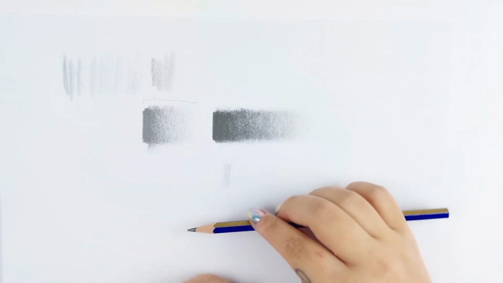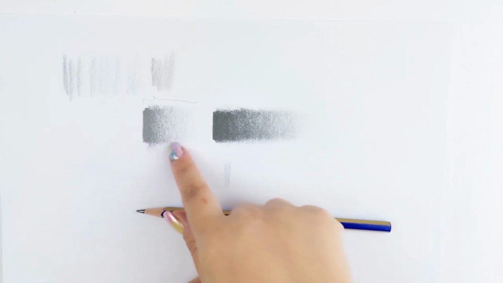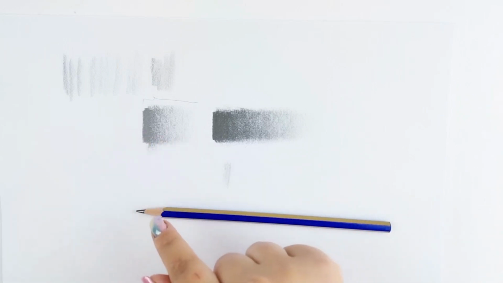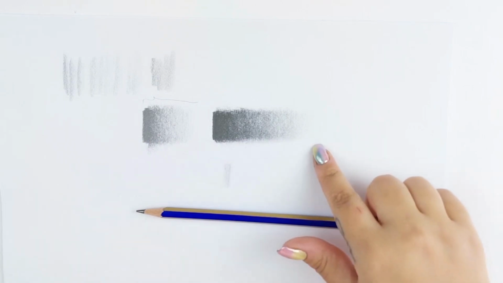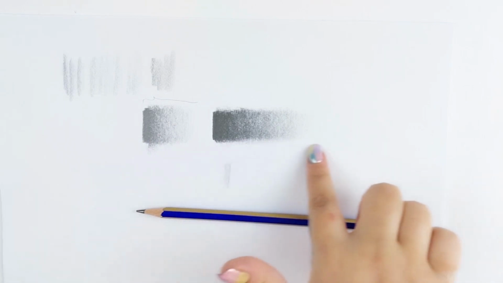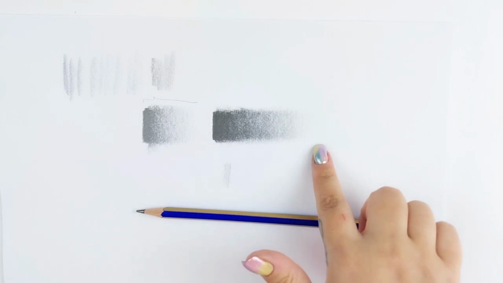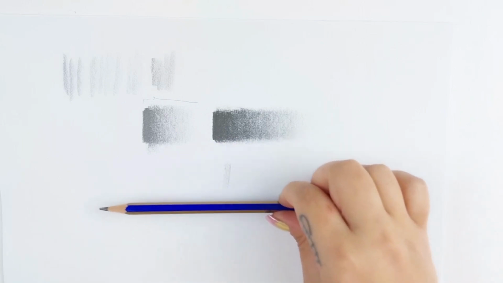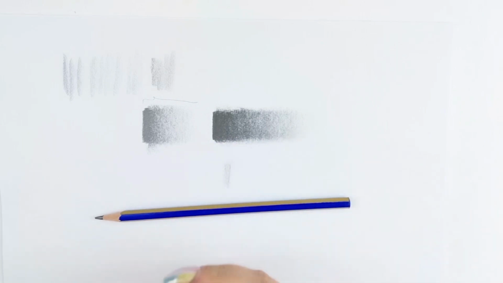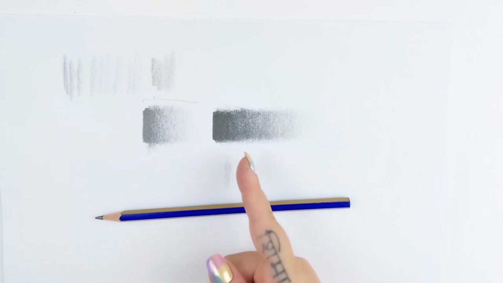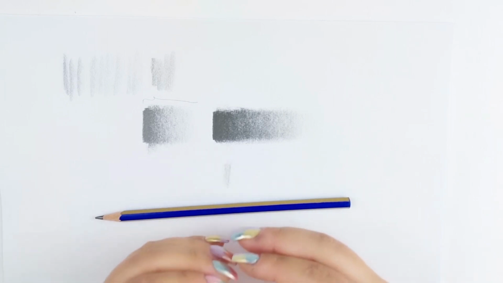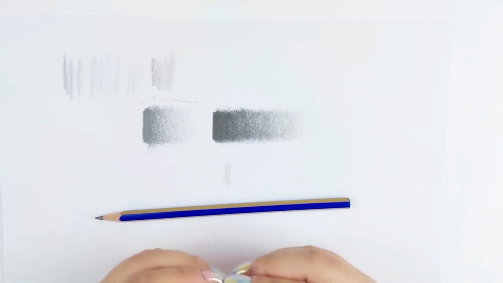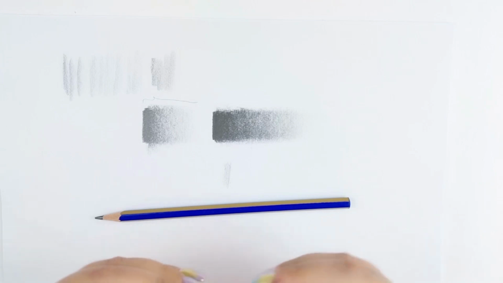Don't forget to draw these shadows in different sizes. Start with 3 to 5 centimeters and shade from dark to light. And then increase the length of the shadows and draw the shadow up to 10 to 15 centimeters until you fully master the skill of using the pencil and drawing the shadow. Practice until all your final exercises are smooth and uniform.